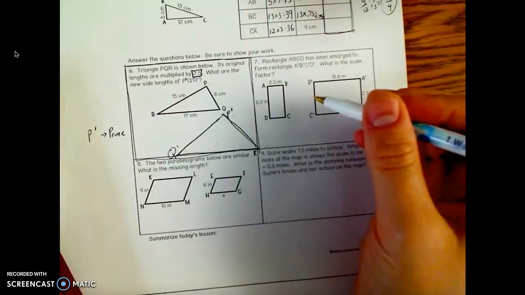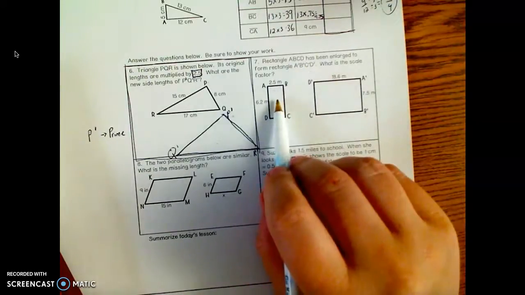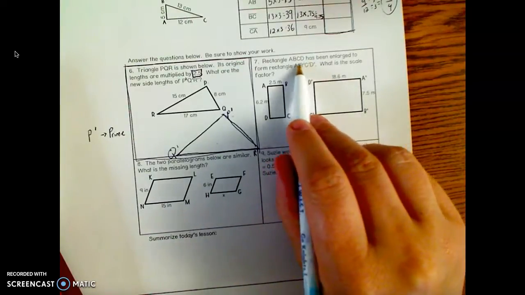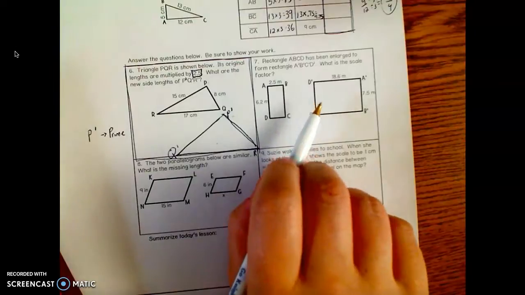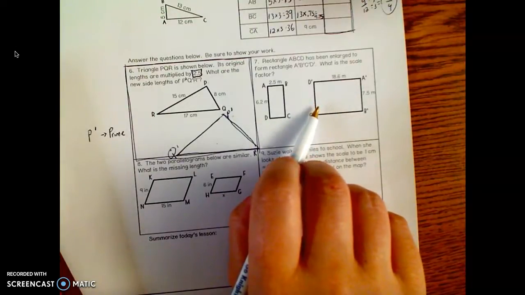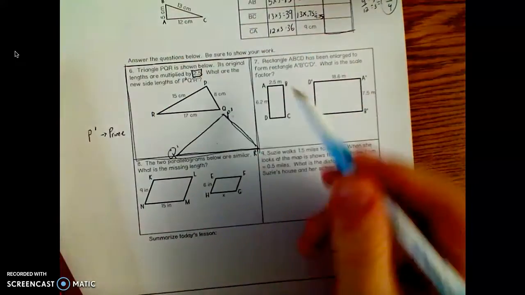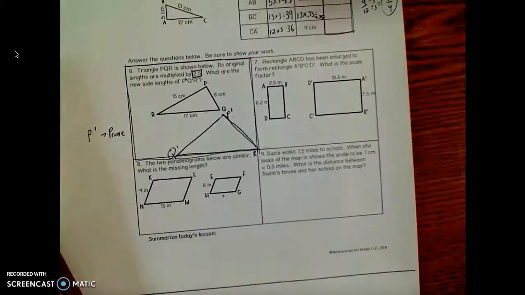All right, let's look at rectangle ABCD. Now this one has been enlarged to form rectangle A prime B prime C prime D prime. Again, there's that prime symbol that we saw before. Now something on this one that's going to trick people is that this rectangle has been turned sideways. You see that? A was here, and now A prime is over here. A lot of people can get confused when shapes start turning around. You have to be very careful to make sure that your corresponding sides match up.